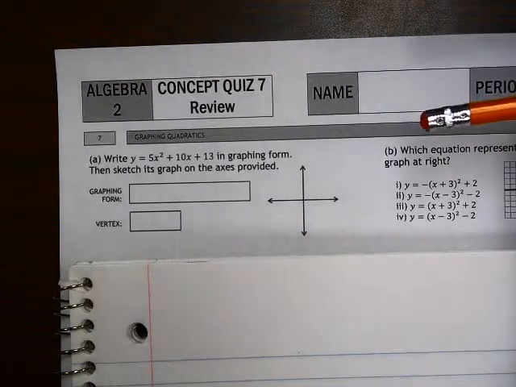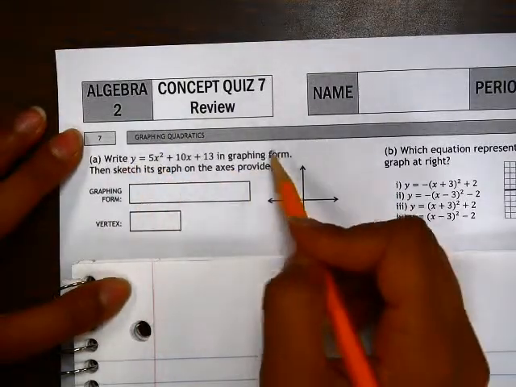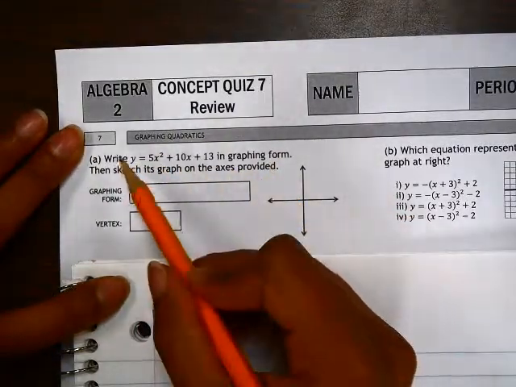This is the review for Concept Quiz 7. Let's look at the first problem here. We need to write this equation in graphing form. Find the vertex, sketch the graph.